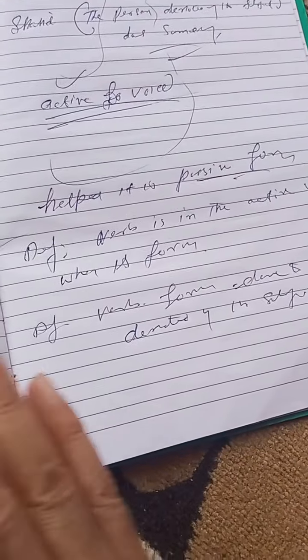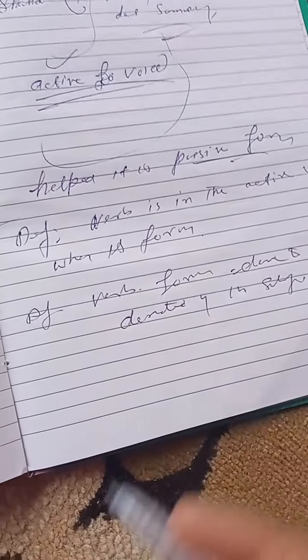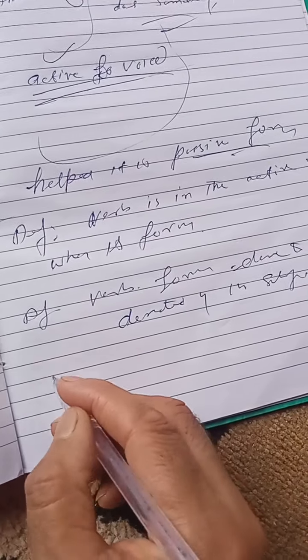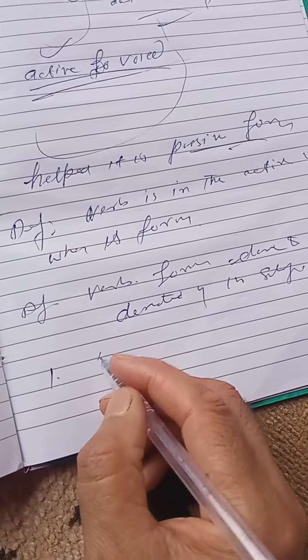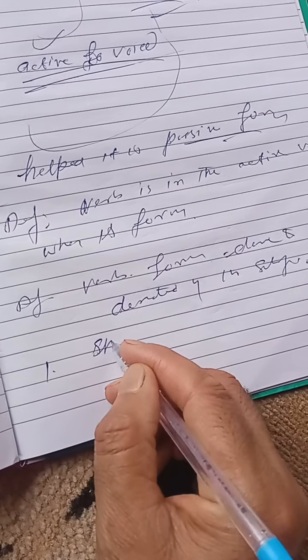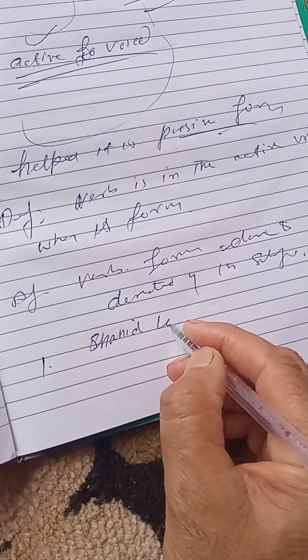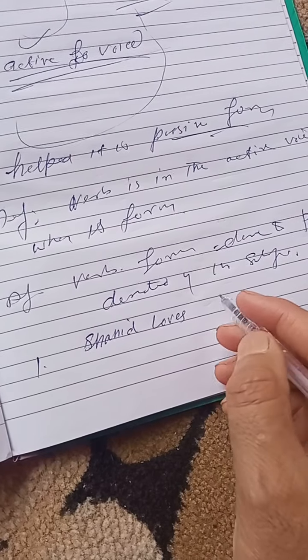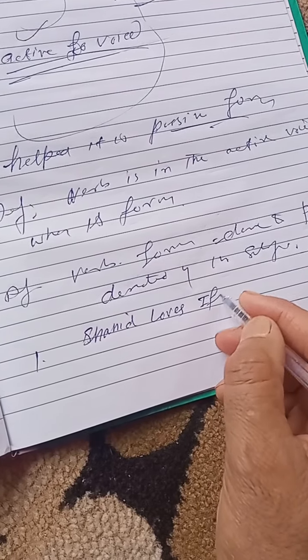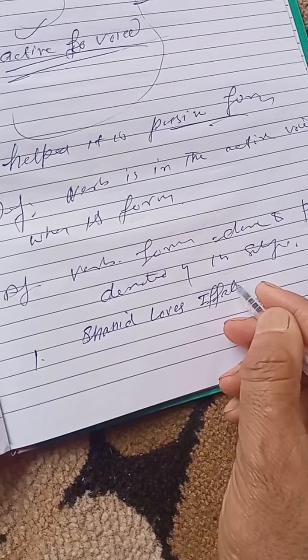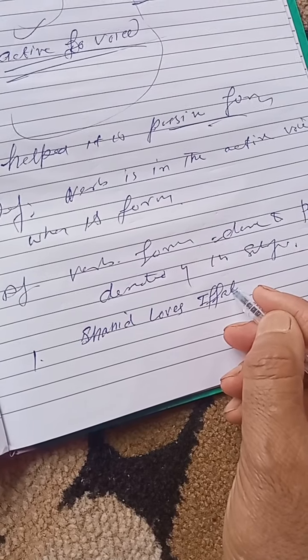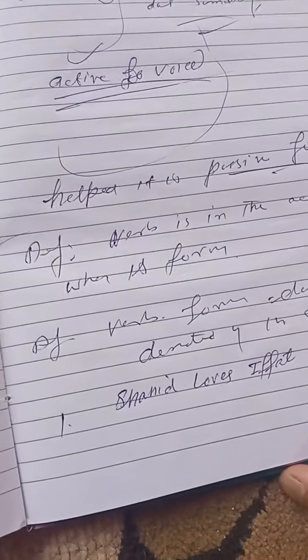Now we can show the change from active to passive voice. Let me write two sentences for you. Shahid loves Ifat, my daughter.